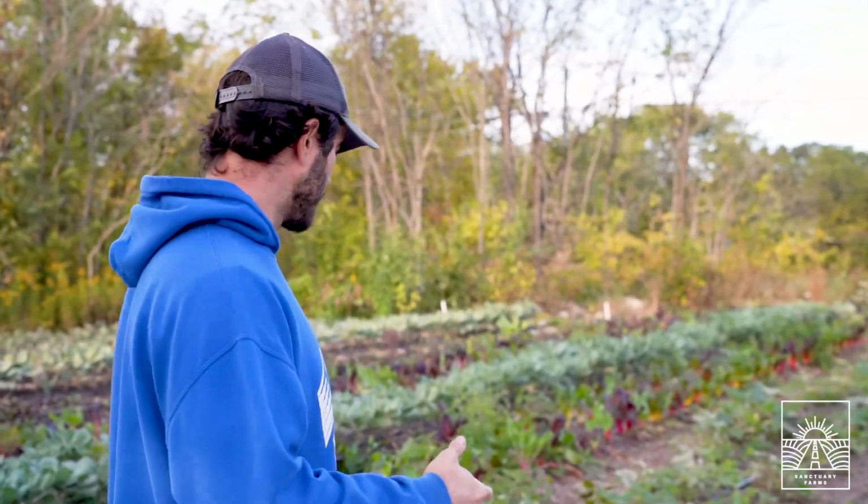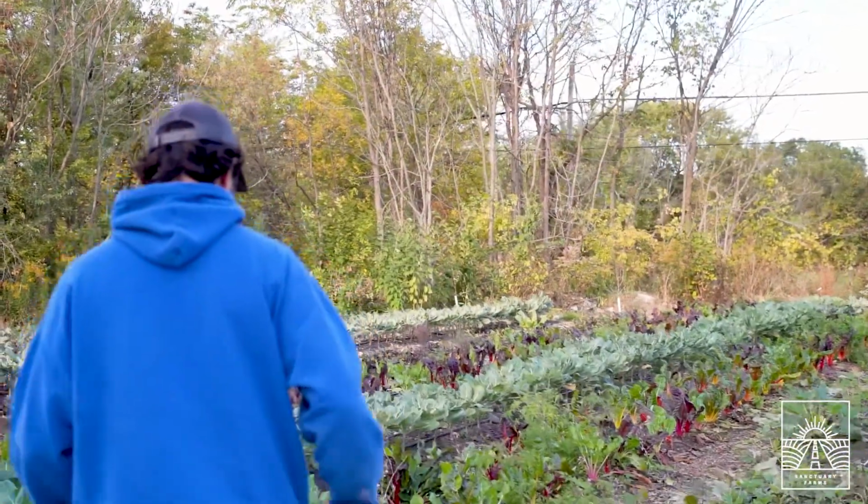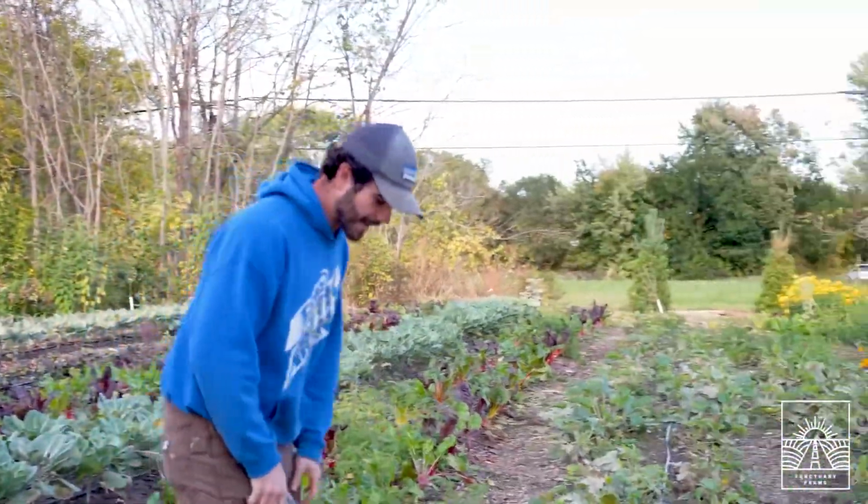We have to create a two-way street where we're giving back to the soil. And so regenerative farming is creating that relationship that's mutually beneficial, where we're able to harvest vegetables, but we're also able to replenish the soil. So come over here real quick. We're going to show you an example of this, right?